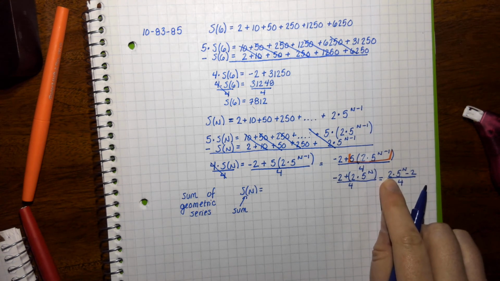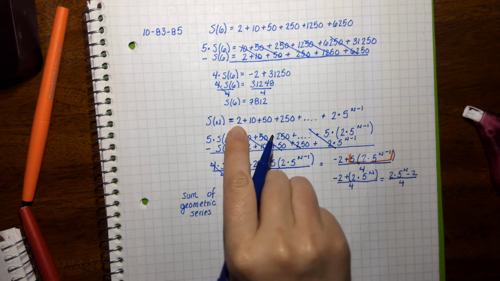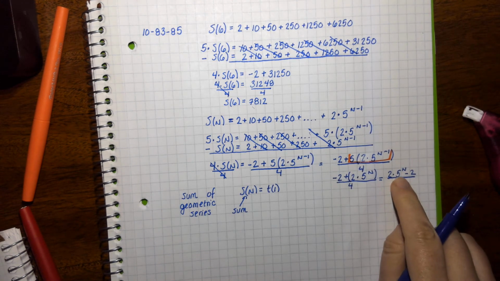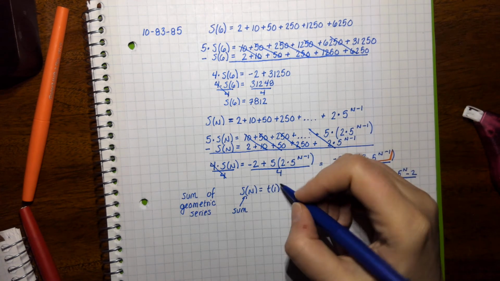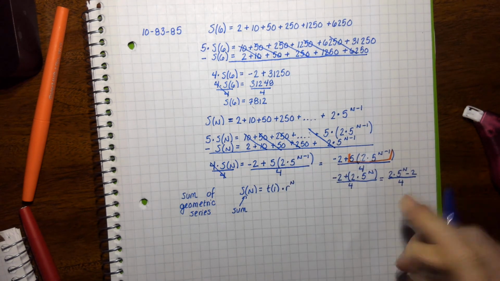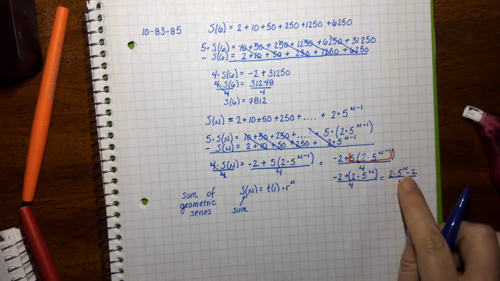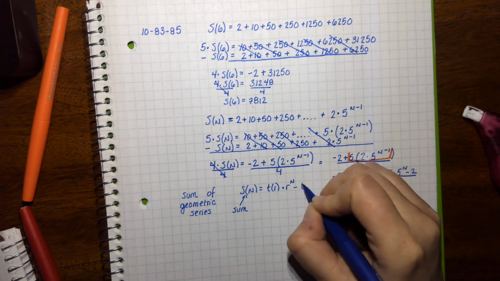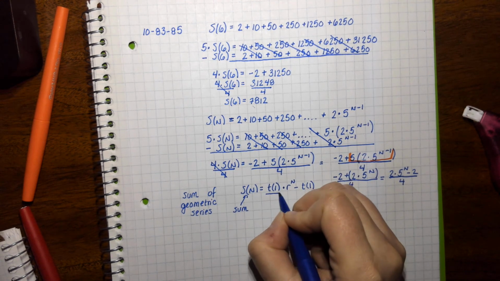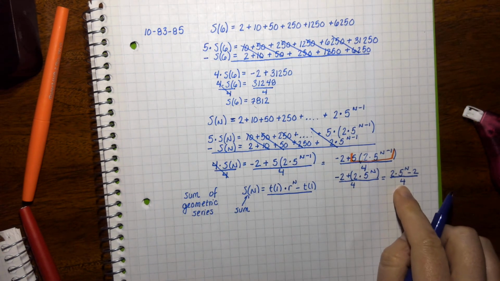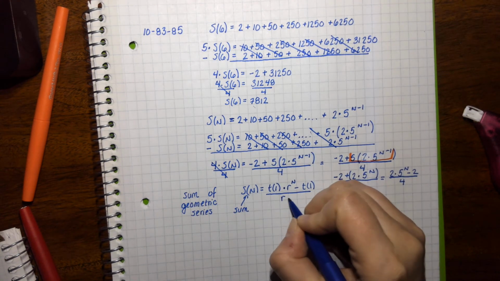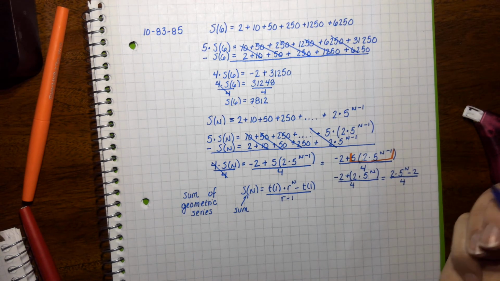Where did the 2 come from? The 2 is the first term in the sequence. Times 5. 5 is the common ratio or the multiplier to the n, so that's how many terms we're going out. Minus 2, minus the first term again, over 4. 4 was from here, which is 5 minus 1, so it's the ratio minus 1.